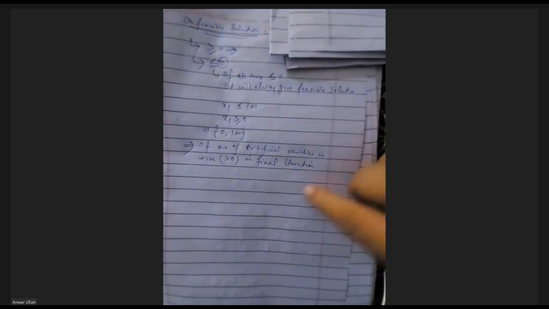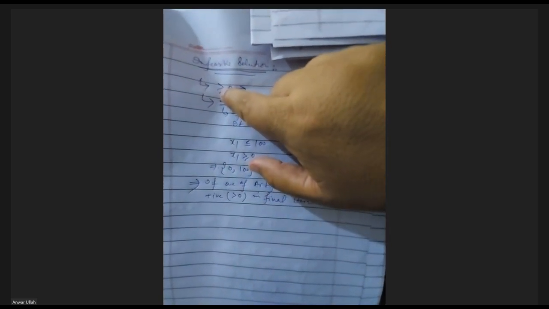If we reach the final iteration of a tableau of the simplex method, and then one of the artificial variables, like I told you, must come from a greater than or equal to sign. If there is a greater than or equal to sign, then we introduce an artificial variable to it. So if that artificial variable is greater than 0 in the final iteration, then it is an infeasible solution. You understand it?